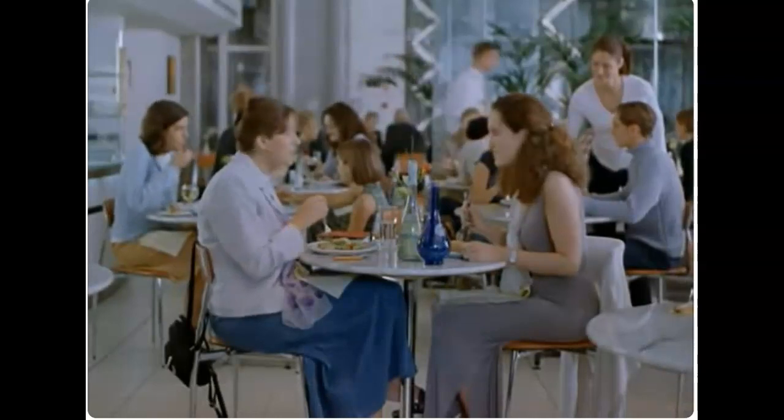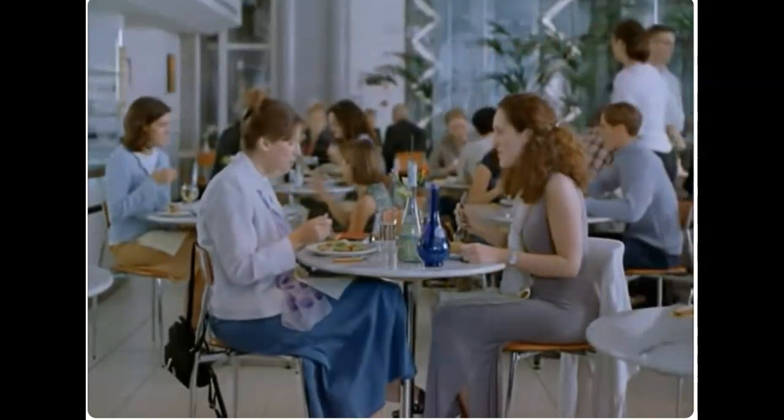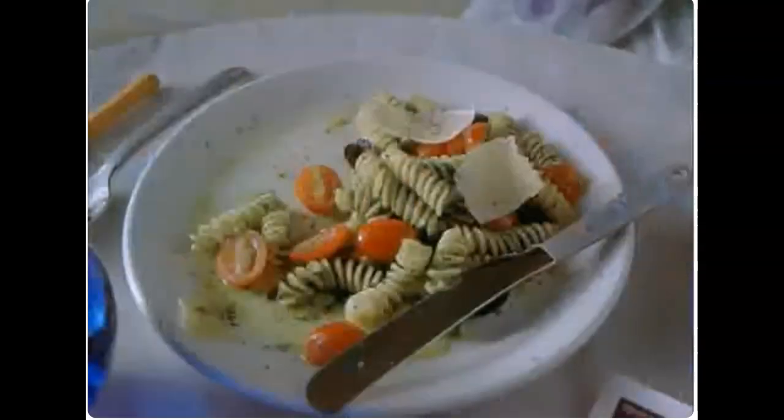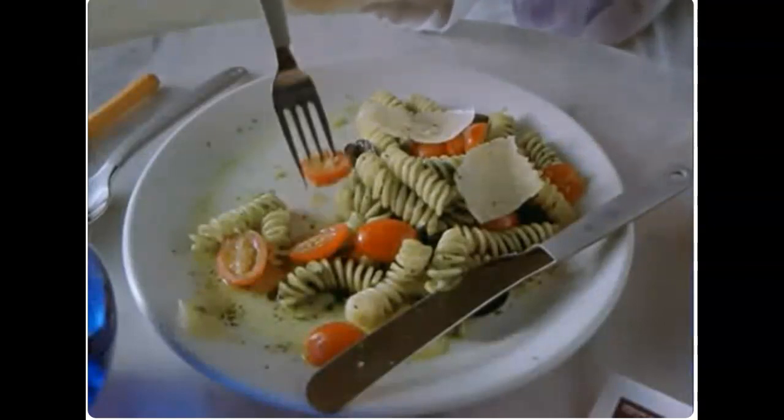However well-mannered we are about getting food into our mouths, there's not much decorum about what happens next.